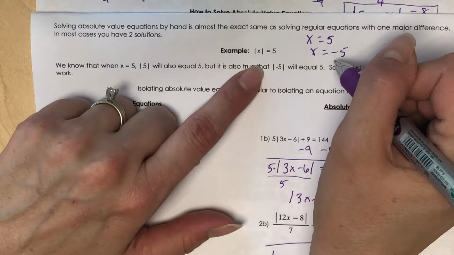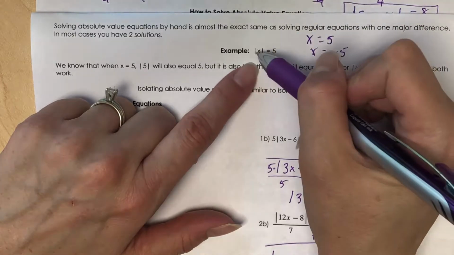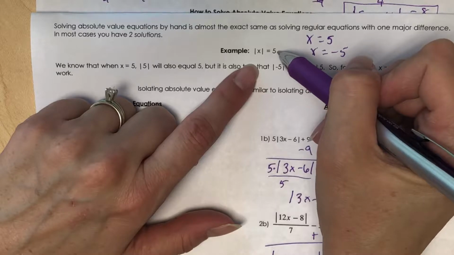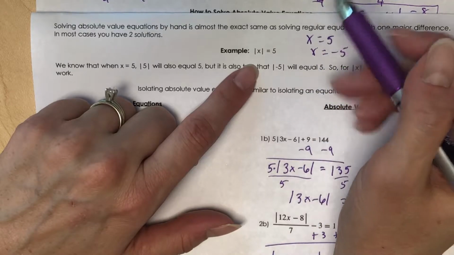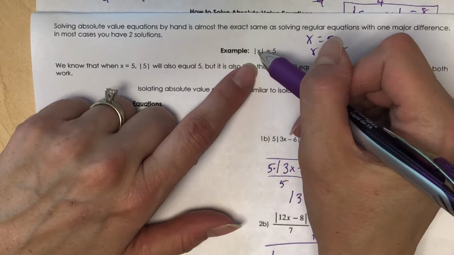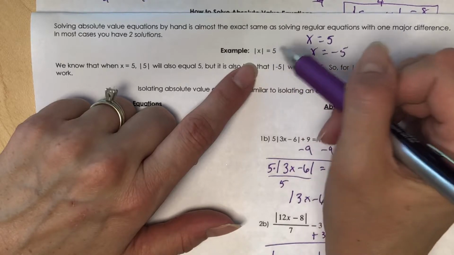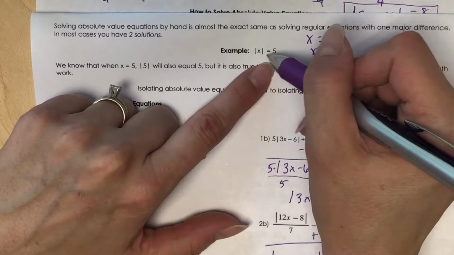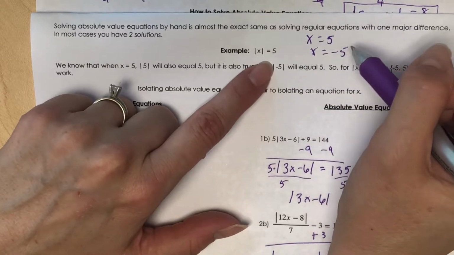So we can follow the same pattern. Whatever is inside the absolute value bars, we're going to set it equal to the constant on the right side. And then whatever is inside the absolute value bars, we're going to set that equal to the opposite of whatever's sitting out here. So in this case, it was x equal 5, x equal negative 5.